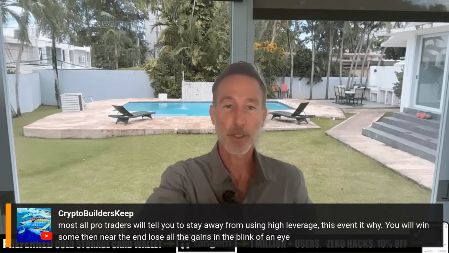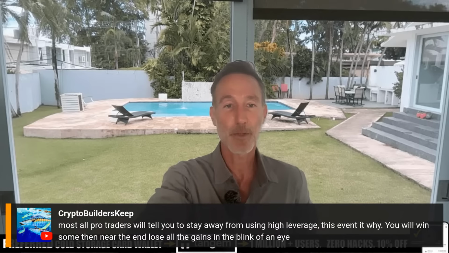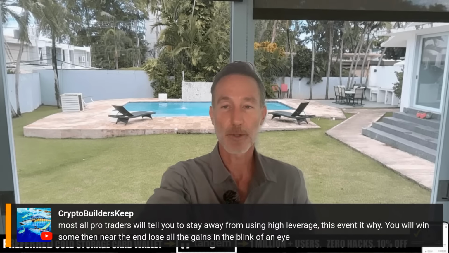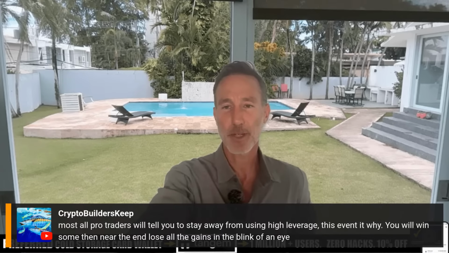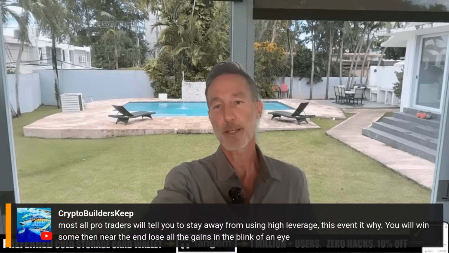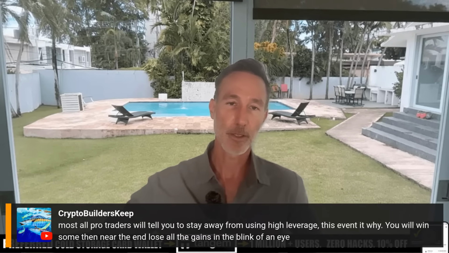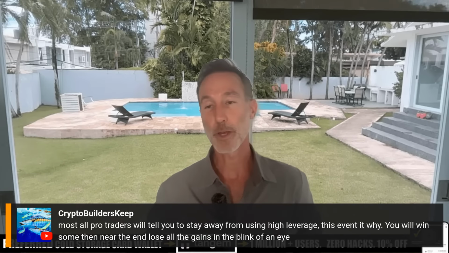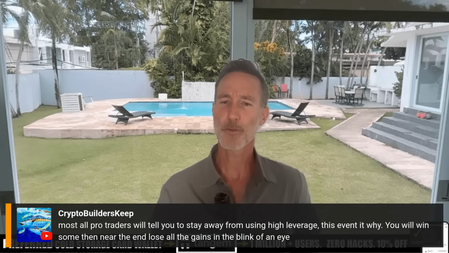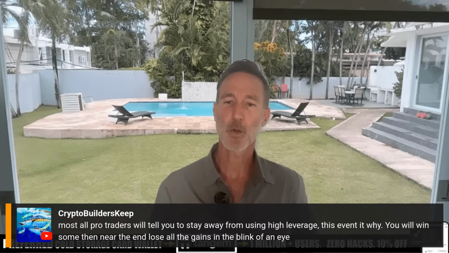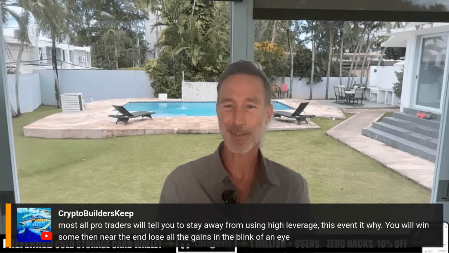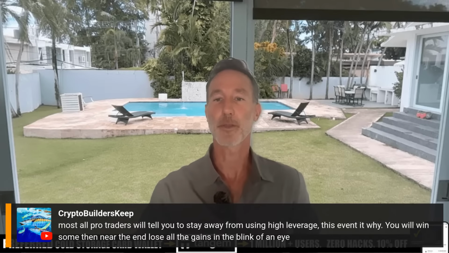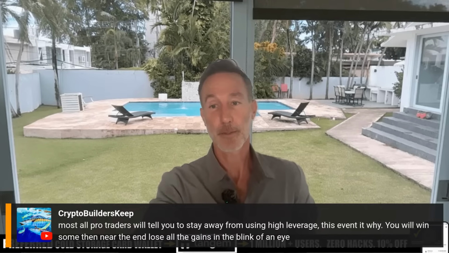Most all pro traders will tell you to stay away from using high leverage. This event is why. You will win some, and at the end lose all the gains in the blink of an eye. It's a funny thing because a lot of these traders say, well, all you got to do is be right like 51% and just go in heavy and then win heavy. But I'm like, well, what if you're 49% right and then you go in heavy and lose heavy? Isn't that the same thing? They're like, don't worry about it. I'm just not gonna trade.